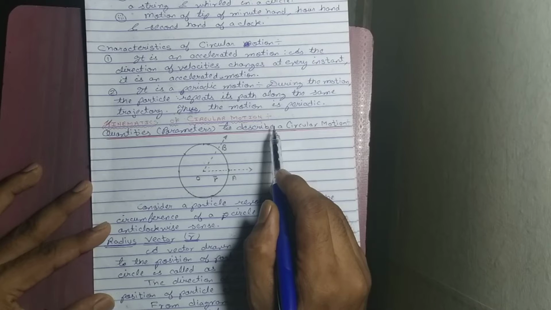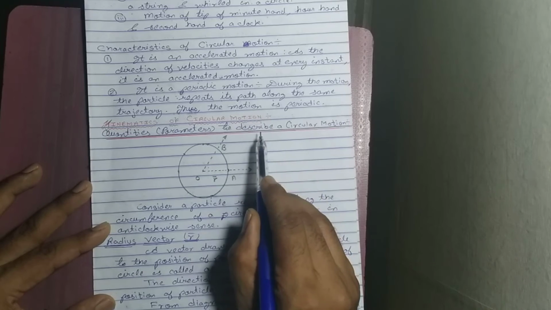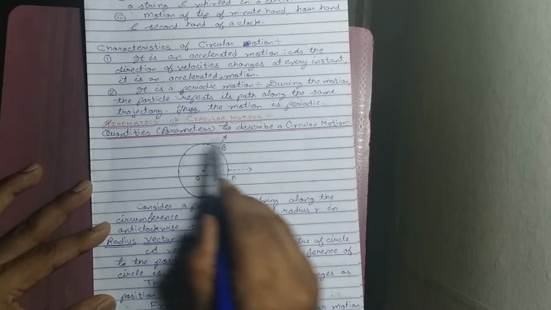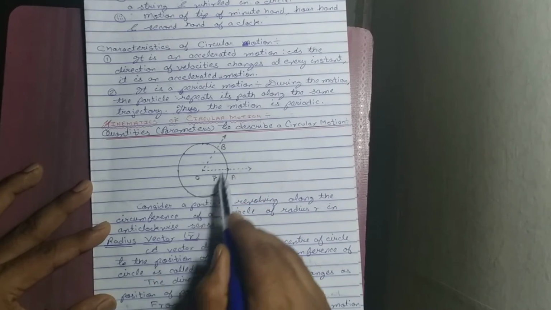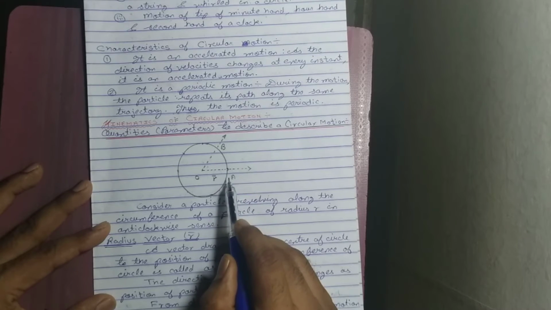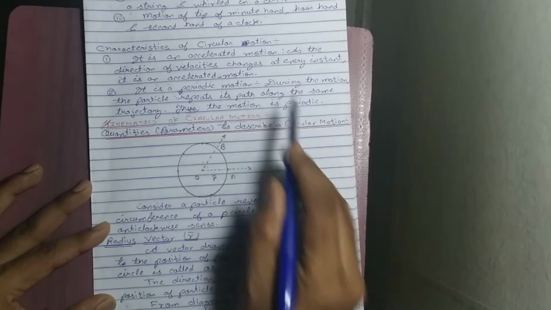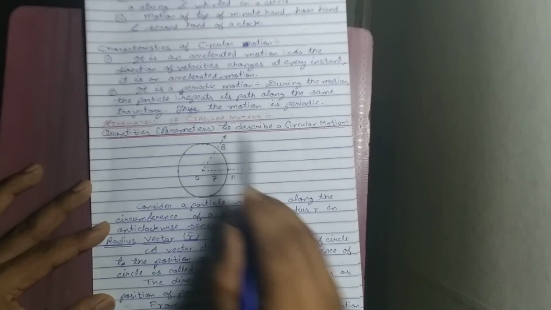Second characteristic of circular motion is periodic motion. Periodic, by the name itself, it repeats the same path after a particular interval of time. That's why circular motion is a periodic motion. This is a 2 marks question.